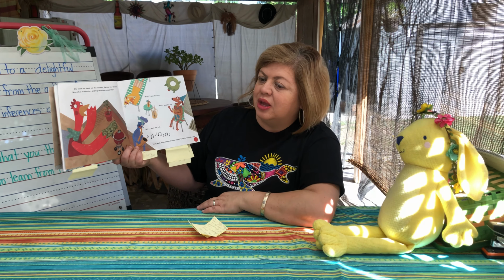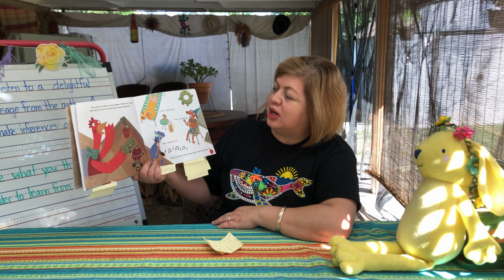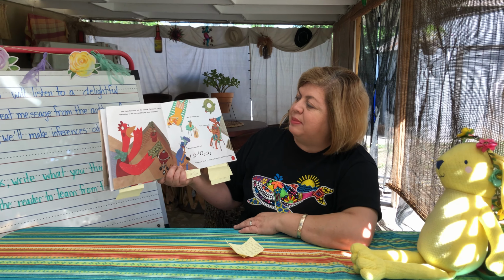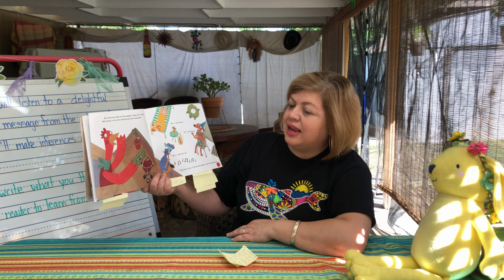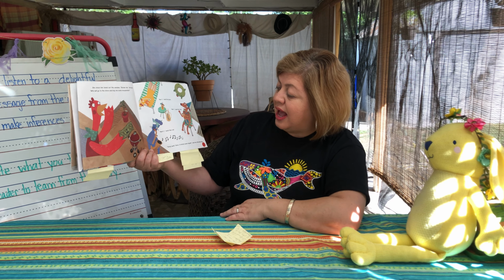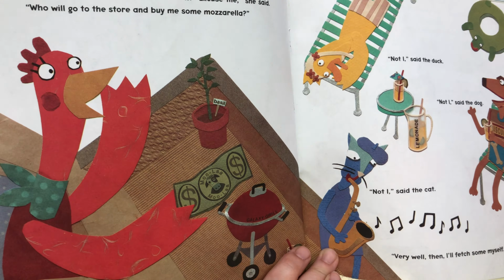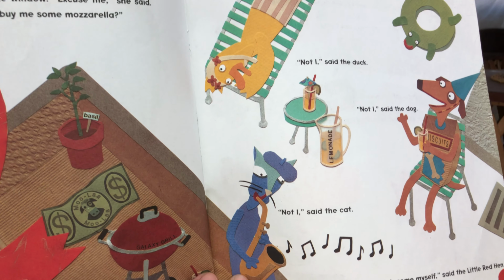Let's see. She stuck her head out the window. Excuse me, she said. Who will go to the store and buy me some mozzarella? Not I, said the duck. Not I, said the dog. Not I, said the cat. Very well then, I'll fetch some myself, said the little red hen.